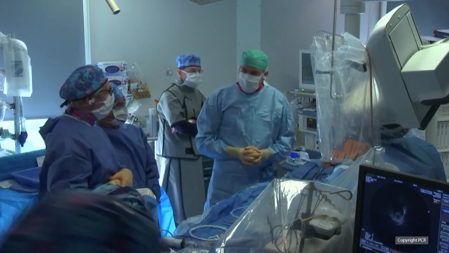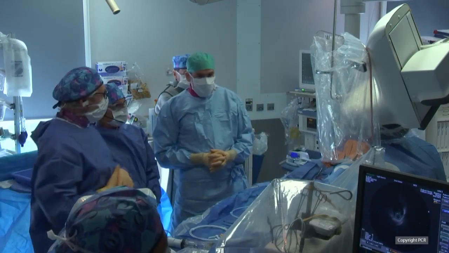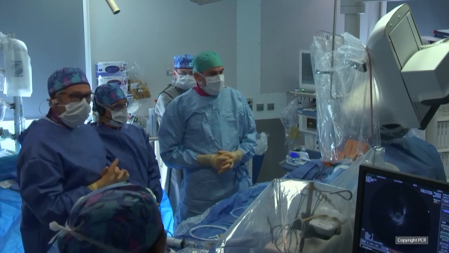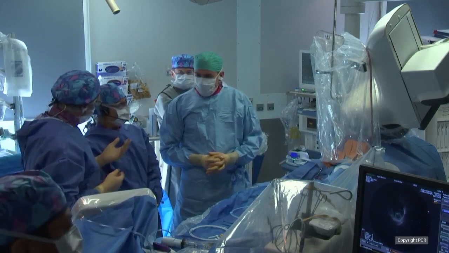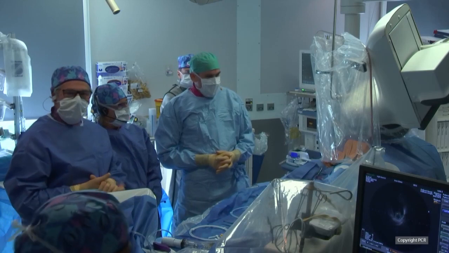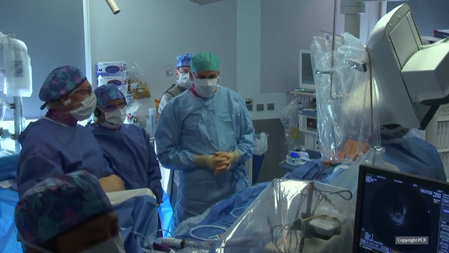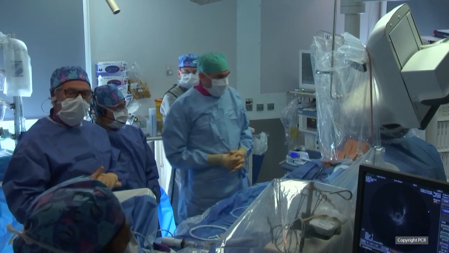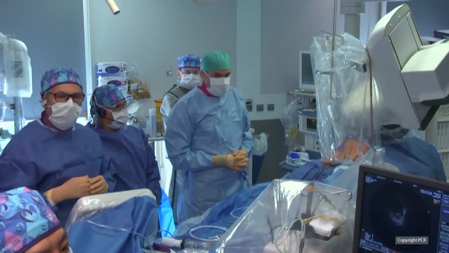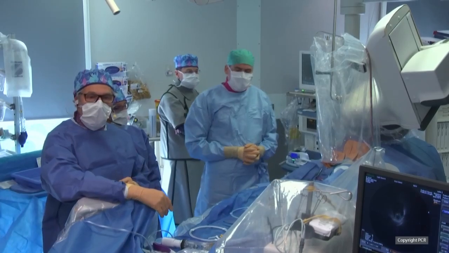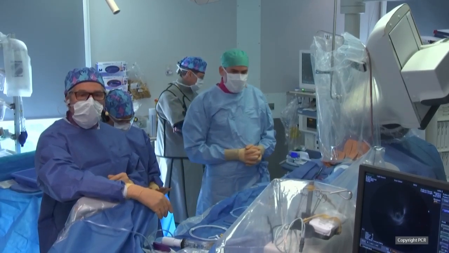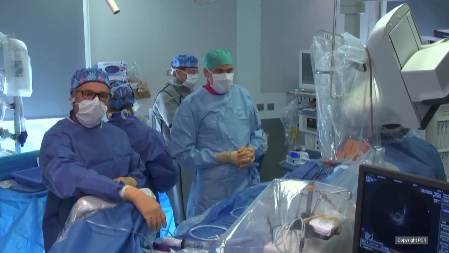Thomas will be the operator. I'm just here for assisting him, and we have a very good nurse. We also have Dr. Onuma on board for the OFDI evaluation. And before that, I will just tell you what the tools and technique are. So if we can have the slide.